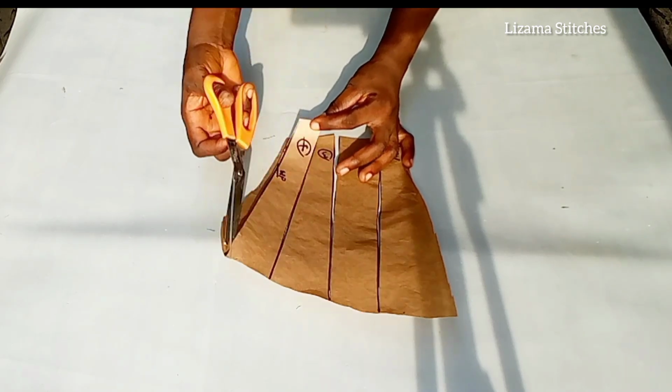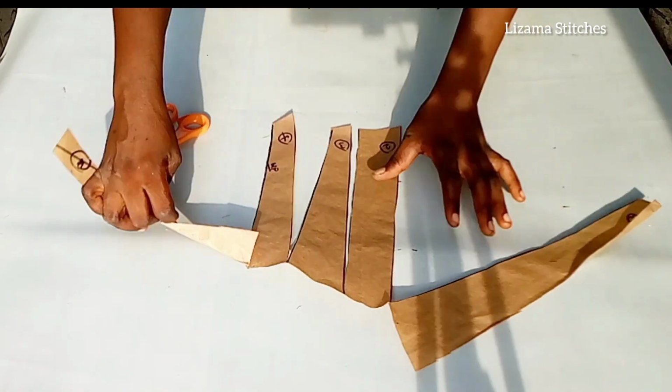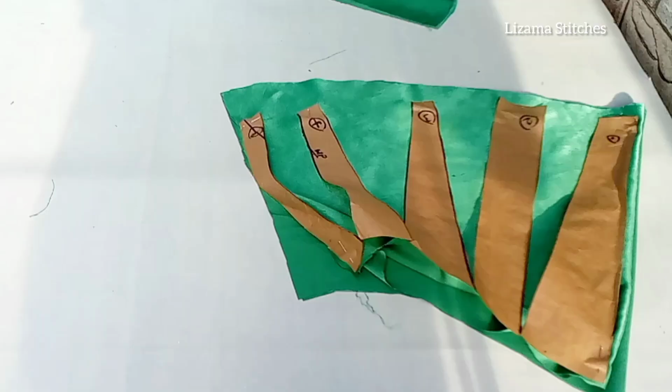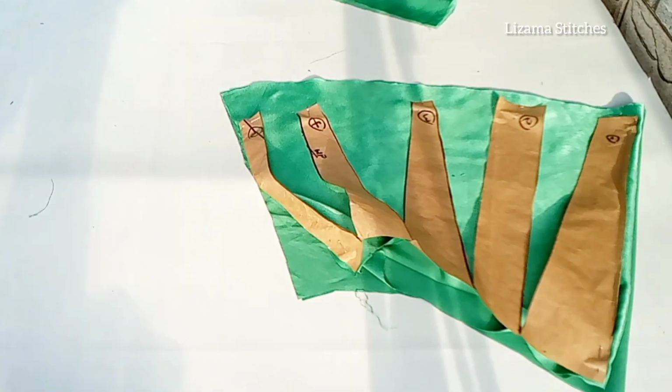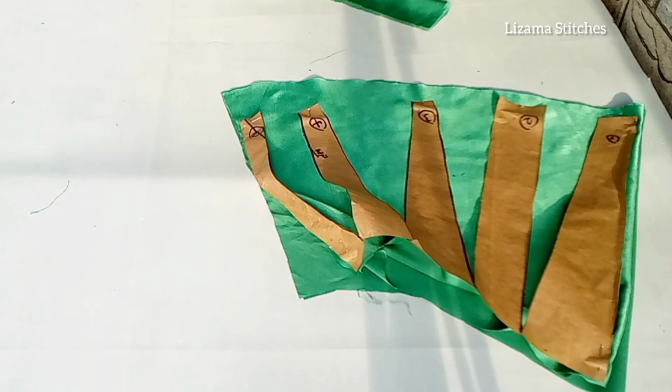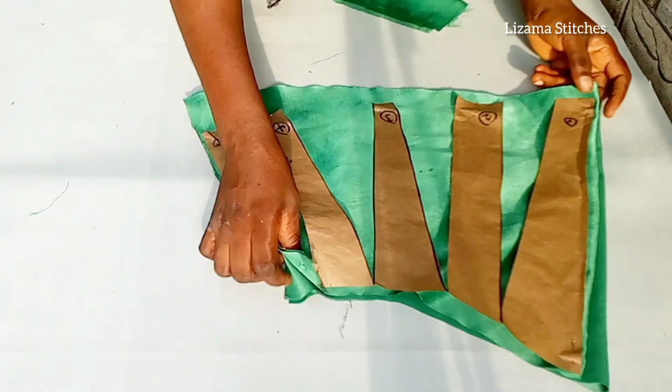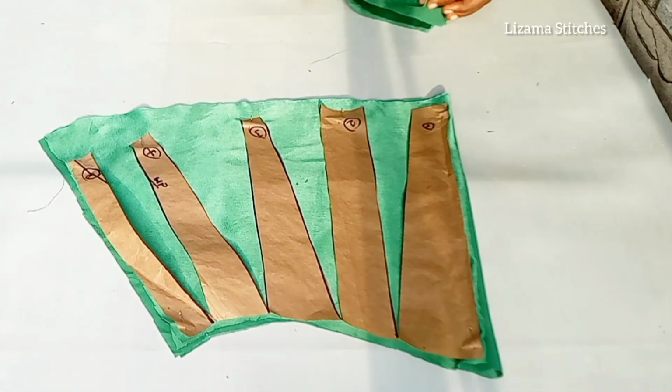After cutting, I'm going to spread it this way on my fabric and I'll cut my fabric. So this is it. Now I've used it to cut out my fabric and this is what I have. Take note, my sleeve was cut on fold.